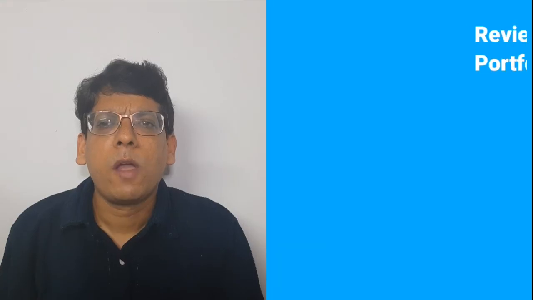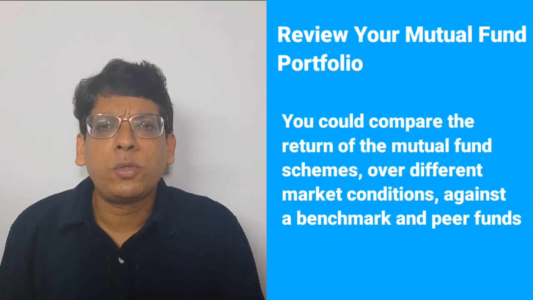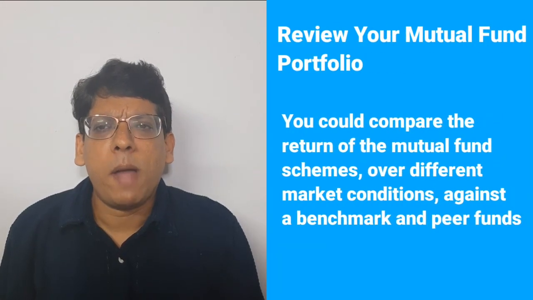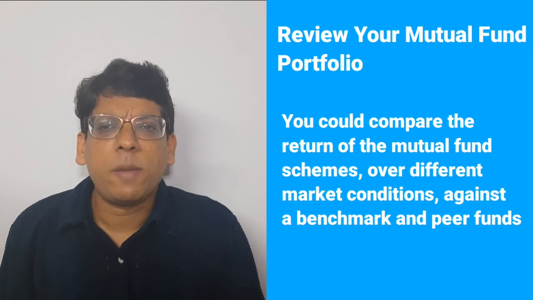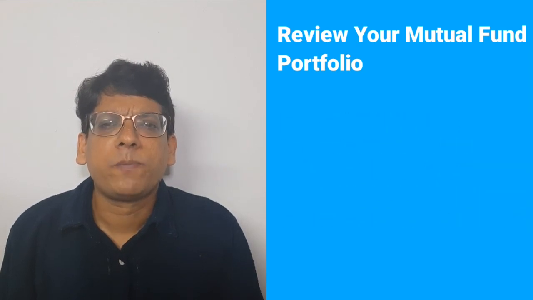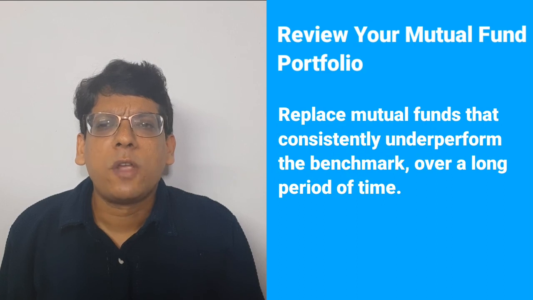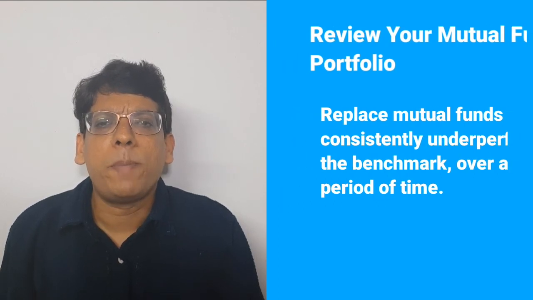Review your mutual fund portfolio. You may consider reviewing the performance of your mutual fund at regular intervals of time. You could compare the return of the mutual fund schemes with different market conditions against a benchmark and peer funds. Replace mutual funds that consistently underperform the benchmark for a longer period of time.